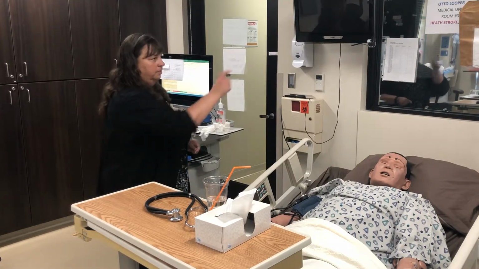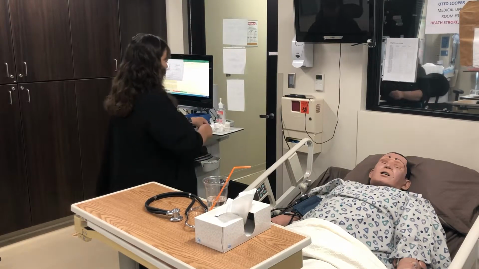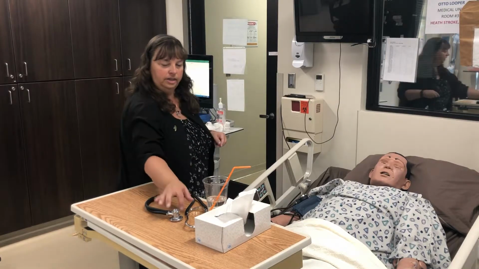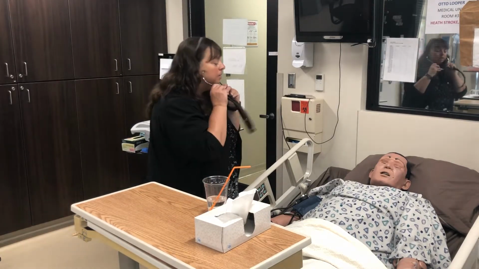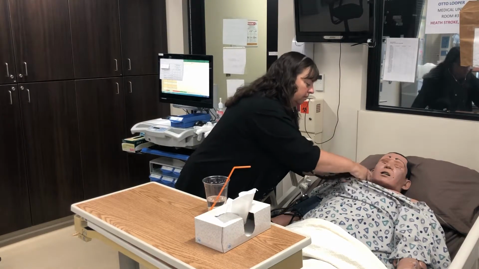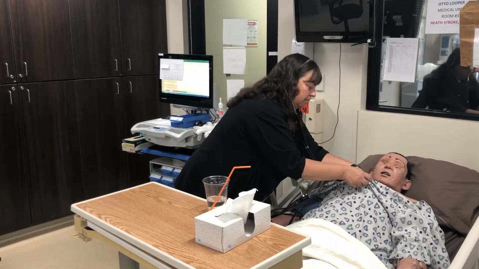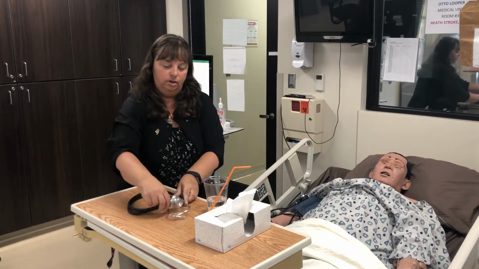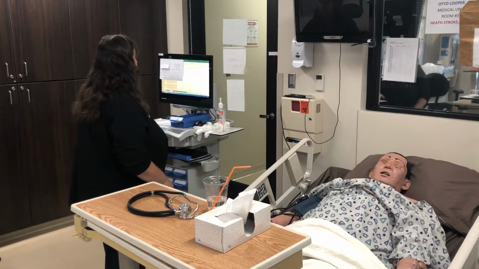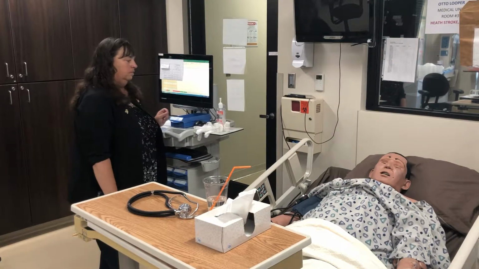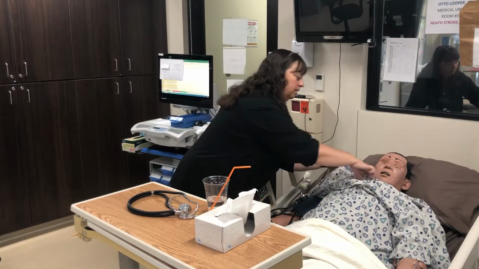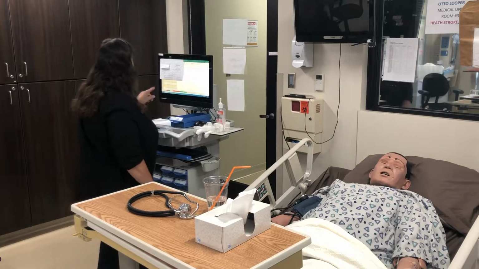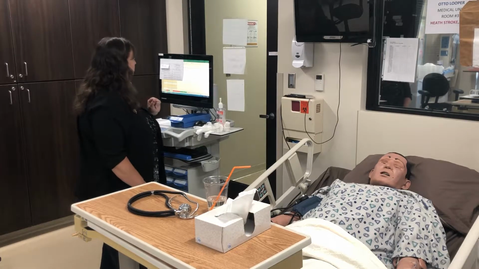Provide for privacy. Conduct any necessary pre-administration assessment. Okay, Michael, I need to check your apical pulse before I give you your medicine. You're 90, so we're okay to give your medicine. Explain purpose of each medication to patient. We're going to give you your heart medicine and your ear drop and your eye drop for glaucoma and your infection.